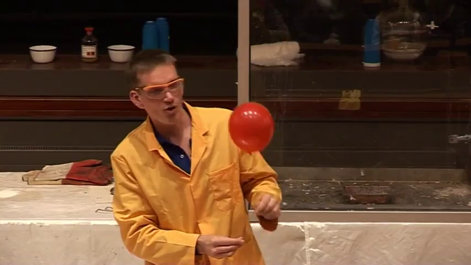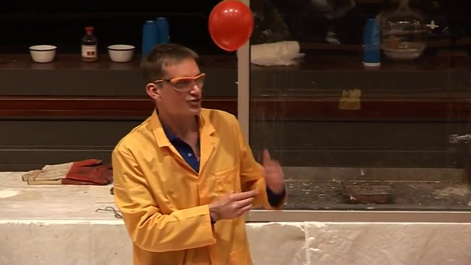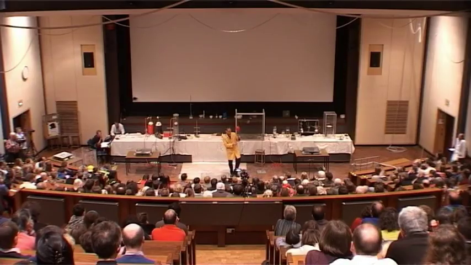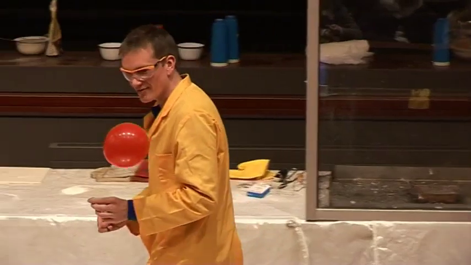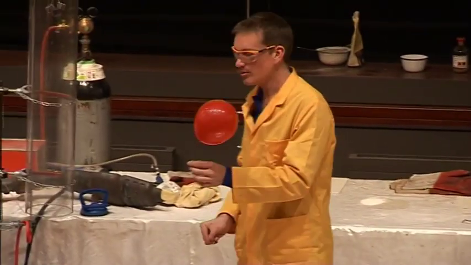Now, the balloons that you normally get that go up are not filled with hydrogen. They're filled with helium, that's right. We don't use hydrogen because hydrogen, well, as we shall see in a moment, is very flammable. Helium isn't flammable, but hydrogen is.